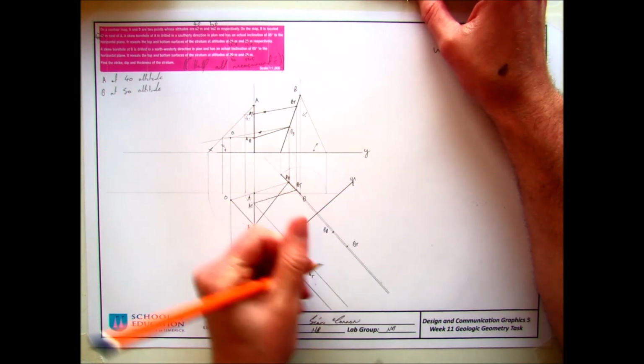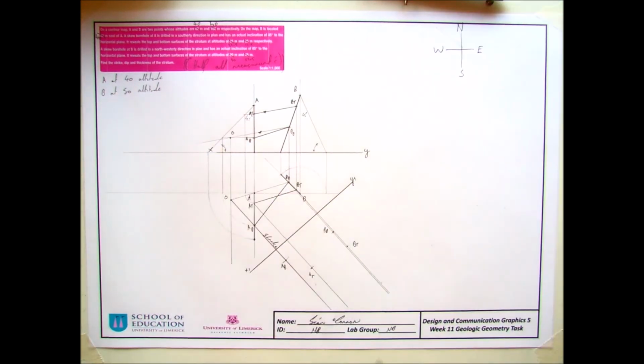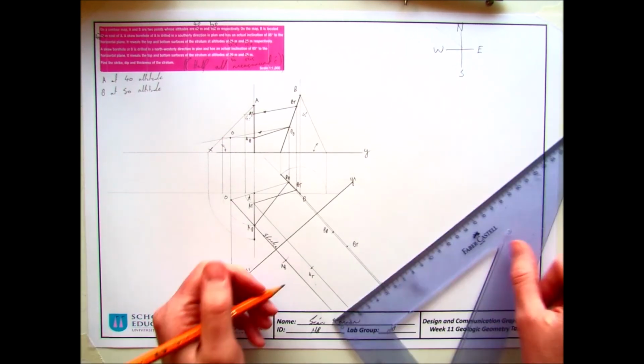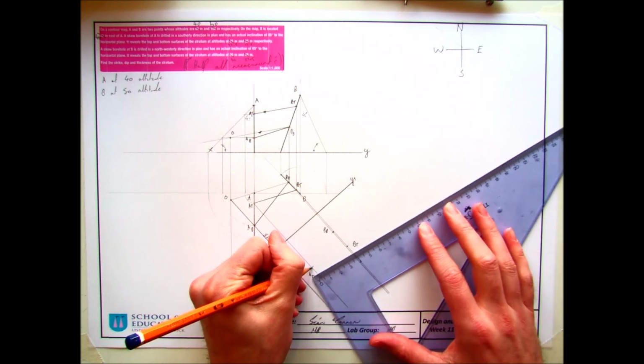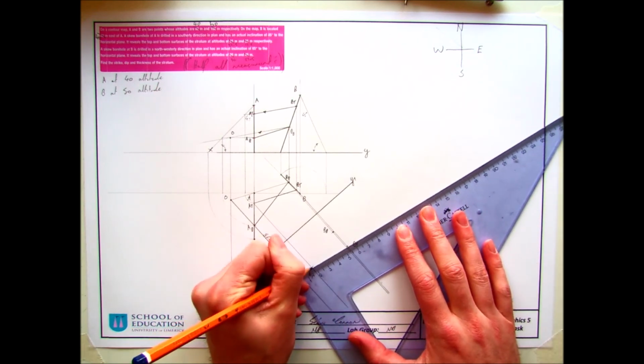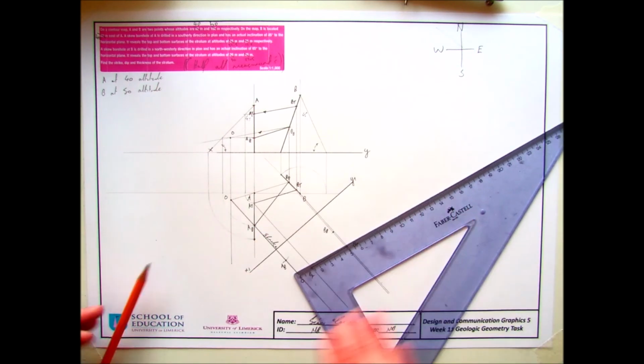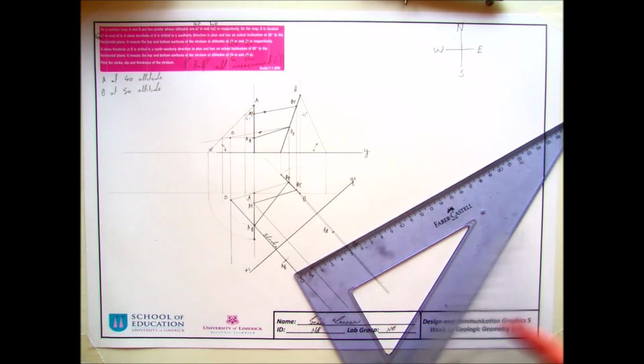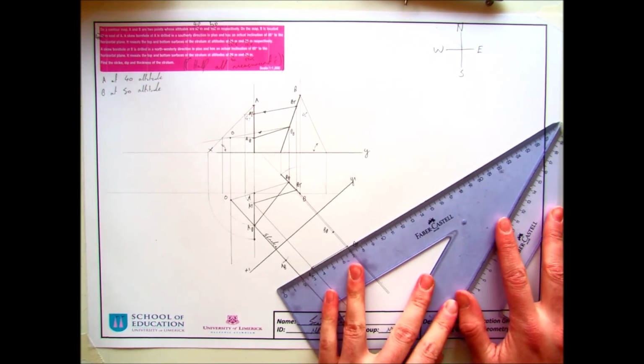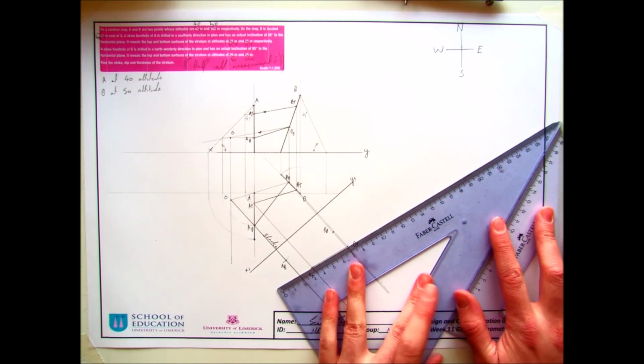That's BT. Now, just to ensure that they're parallel, I'm going to draw a line between one of them. So let's say AT to BT. Then I'm going to get my sliding set squares and ensure that they're parallel. Now, if they're not parallel, there must have been a small bit of inaccuracy.